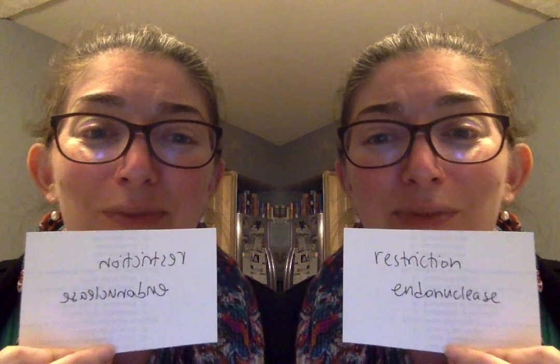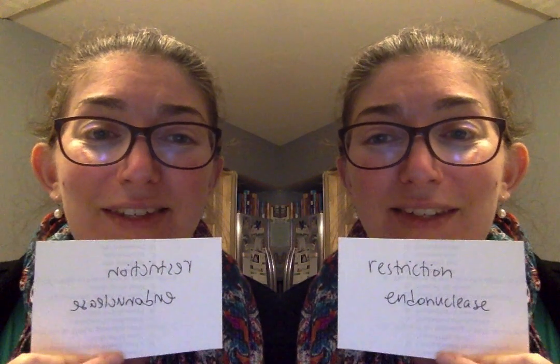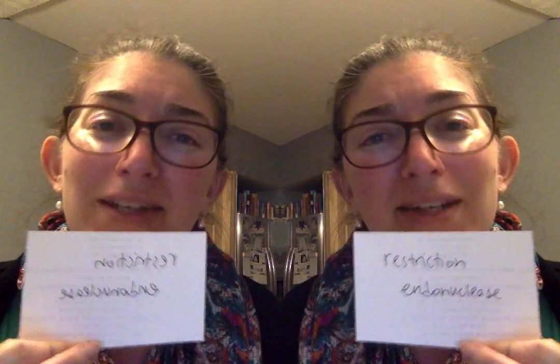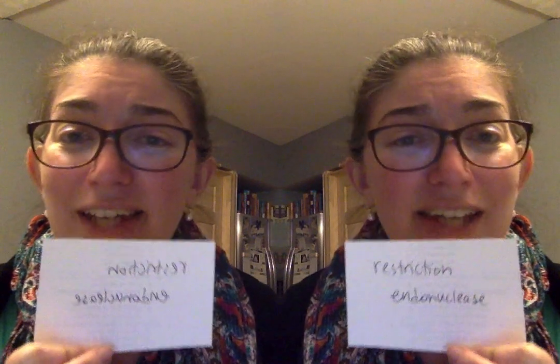Okay, so some of these enzymes that bacteria have, many of which are part of bacterial immune systems, are things that we have used in order to do genetic recombination in organisms in a lab. One important family of enzymes are restriction endonucleases, and these are enzymes from bacteria, and they cut DNA.